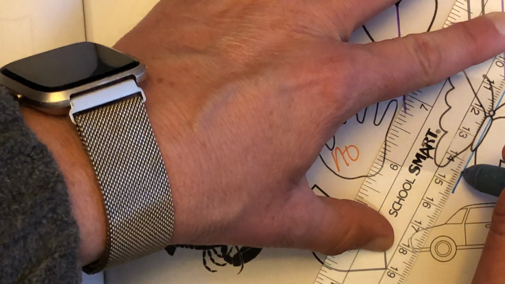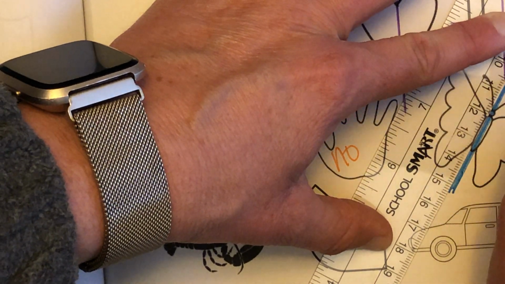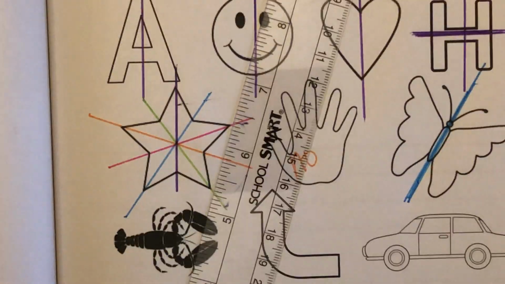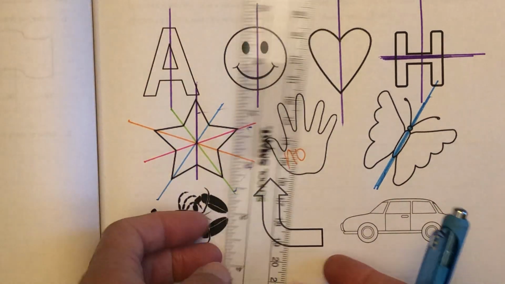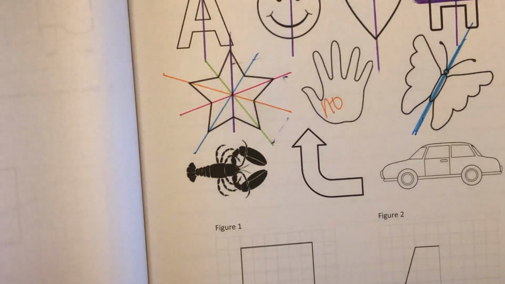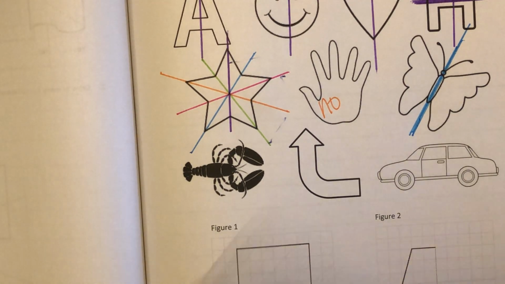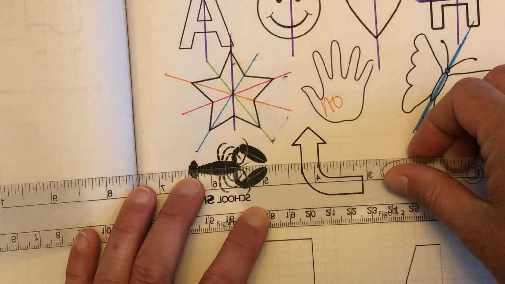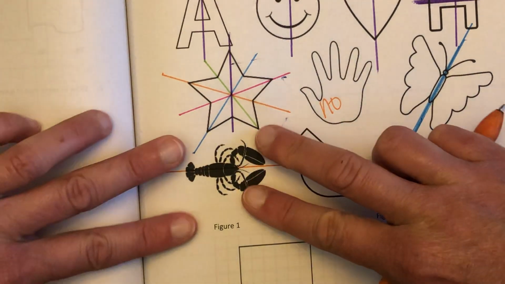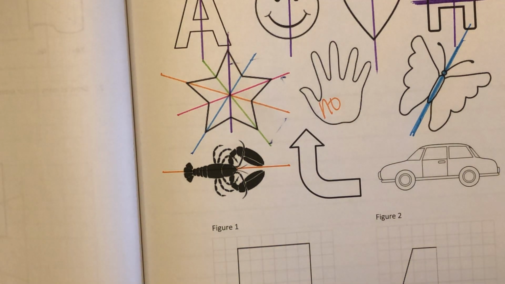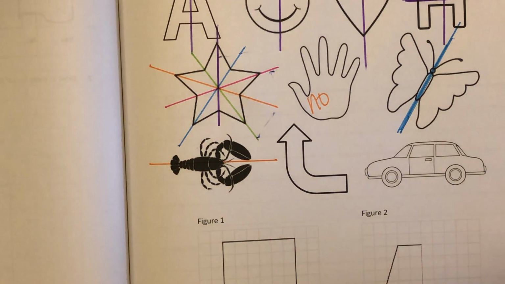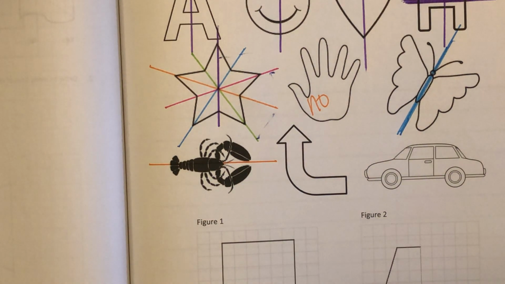And this is important in nature. Lots of animals have lines of symmetry, and that's so they can move perfectly. If this butterfly had two different sized wings, it wouldn't be able to fly. So that's why symmetry is really important. Same with the lobster right here. I'm going to draw a line of symmetry right through his body. And I could fold this lobster up on himself, and without having a line of symmetry, this lobster would probably have a hard time getting around. What about this cool arrow?